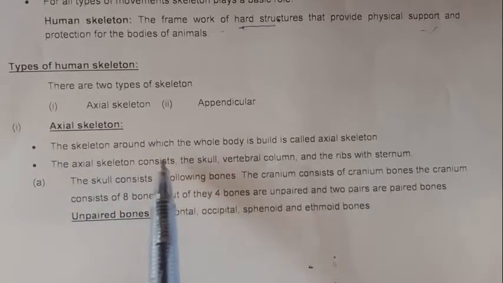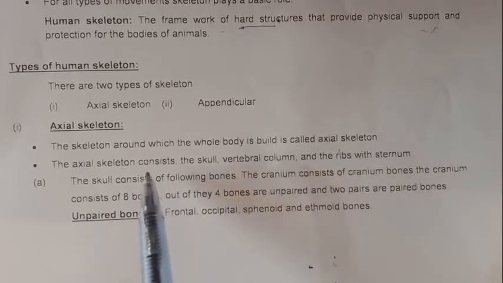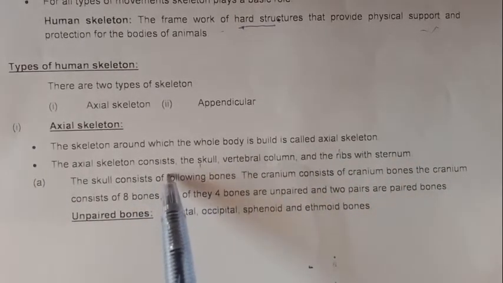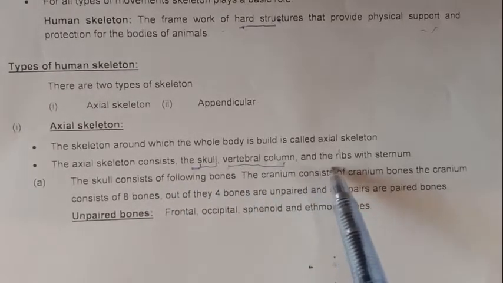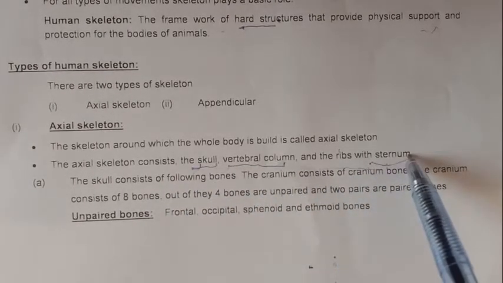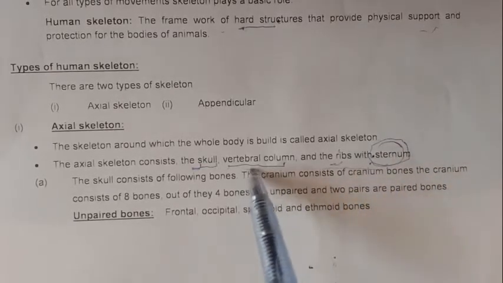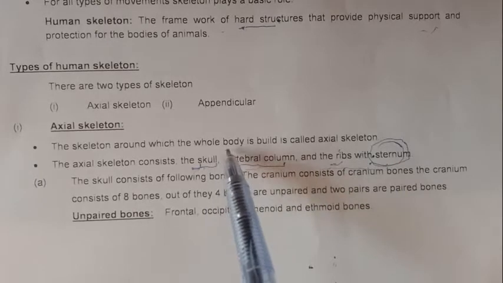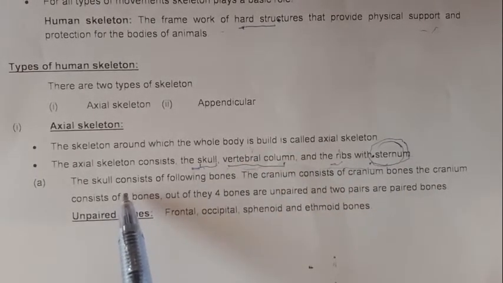The skeleton around which the whole body is built is called the axial skeleton. It consists of the skull, the vertebral column, and the ribs with sternum. The chest bone is called the sternum. The rib cage, vertebral column and skull constitute the axial skeleton.